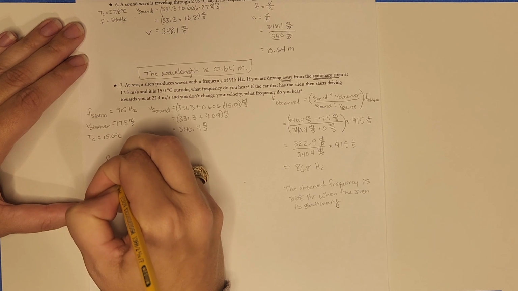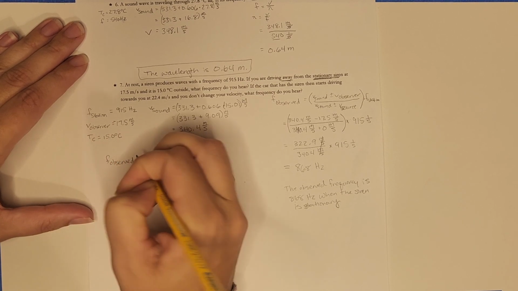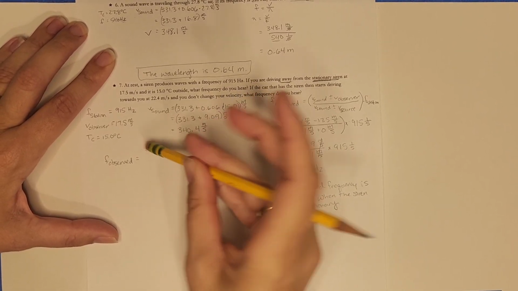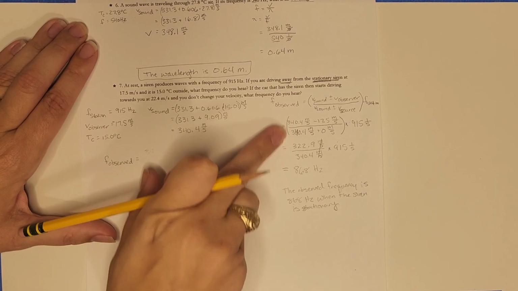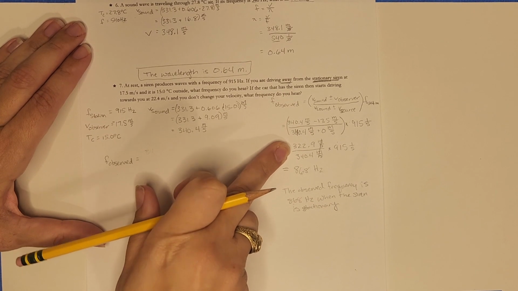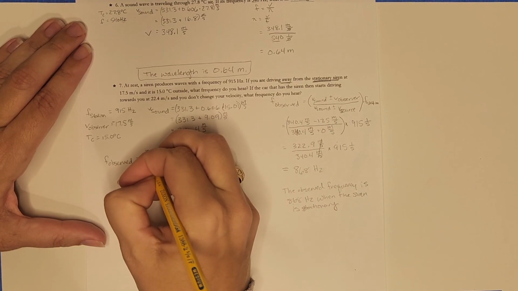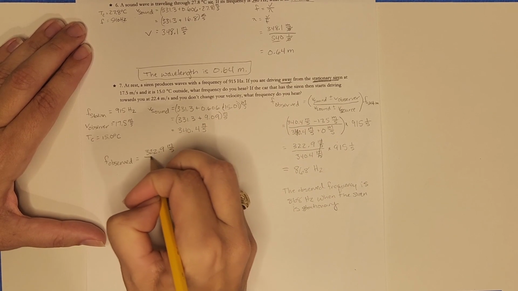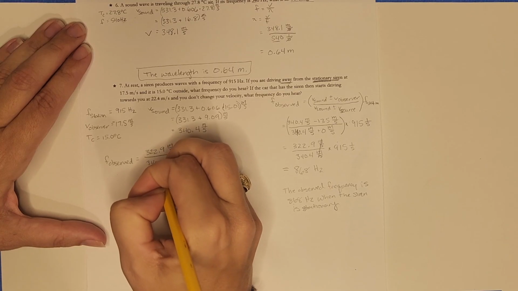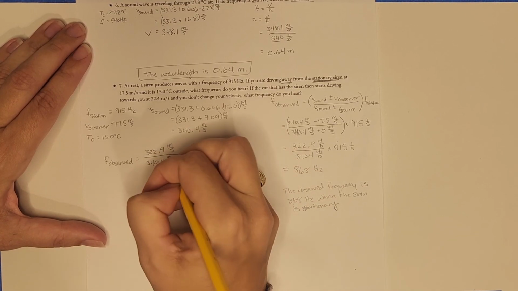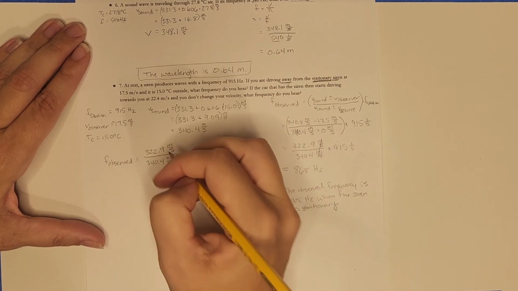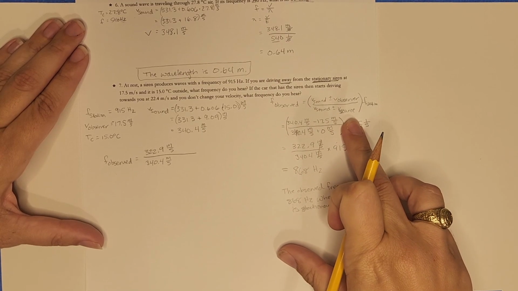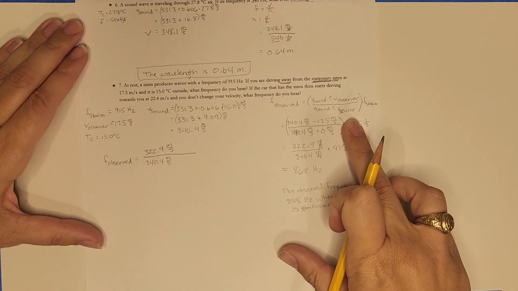So F observed equals, in fact, we're not going to even rewrite out that top stuff. We're going to write what that equaled. So 322.9 meters per second. And now divided by the bottom part of this equation changes. So 340.4 meters per second. And when we're doing the bottom here, the plus or minus, we add if the source is moving away from the observer.